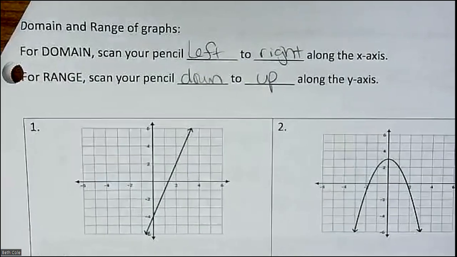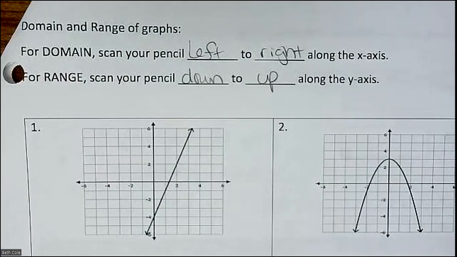Is everybody looking? I appreciate that you were doing more work on the whiteboard back there, but are you with me? Did you write this down? You're on the correct page?